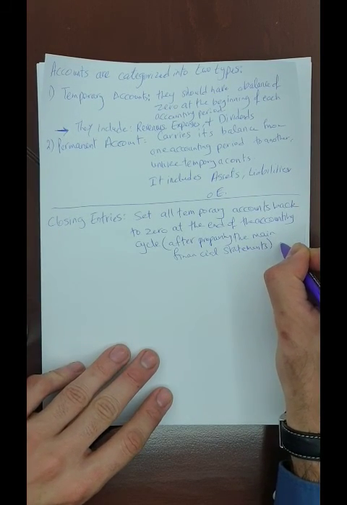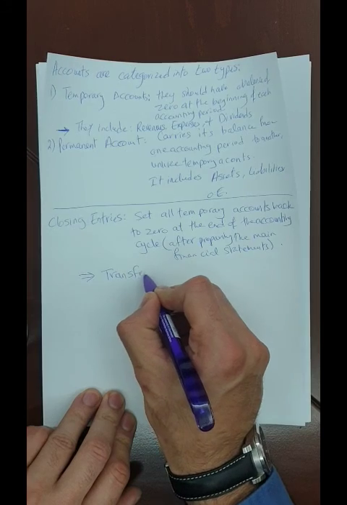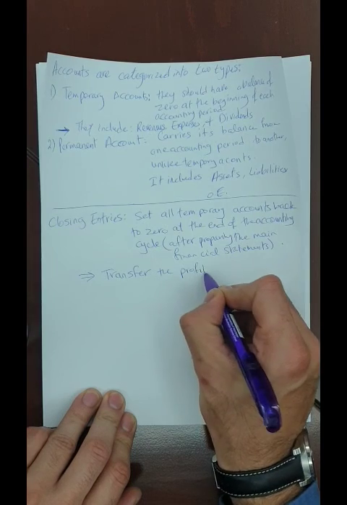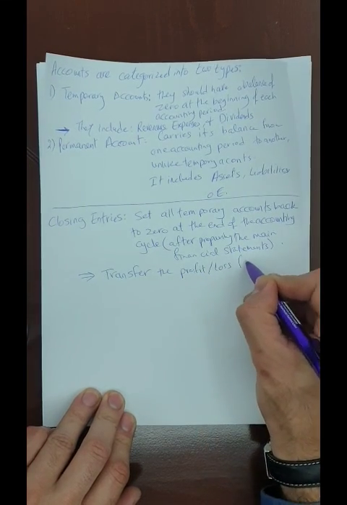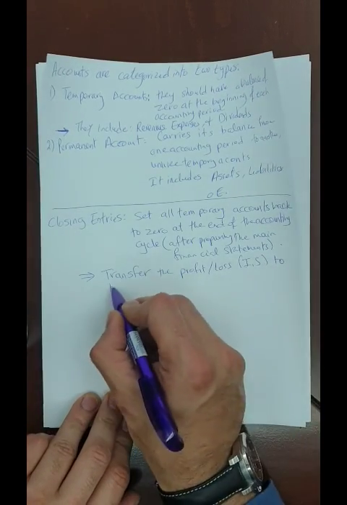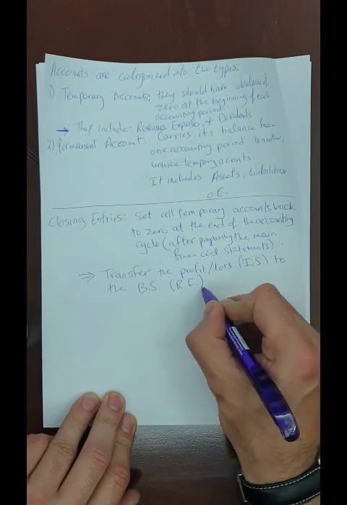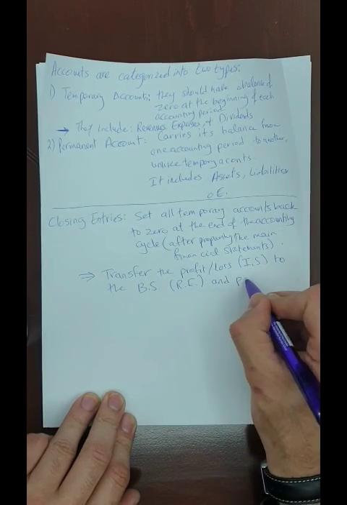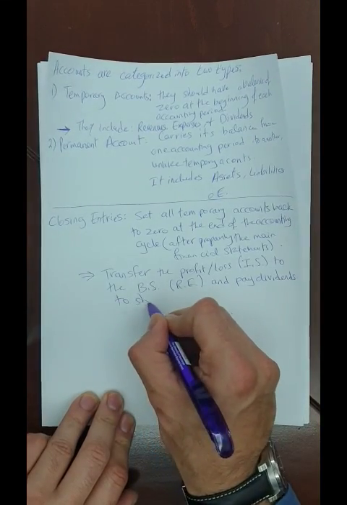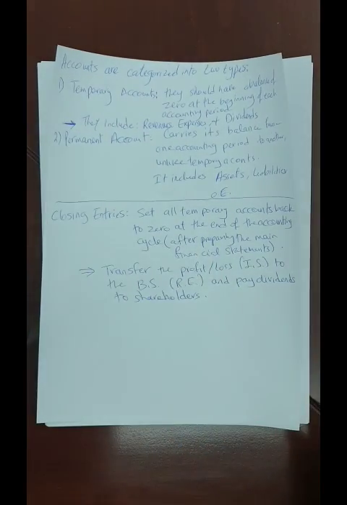In doing so, you transfer the profit or loss which is in the income statement to retained earnings in the balance sheet, so to the balance sheet under retained earnings, and pay dividends to shareholders. This is what the closing entries are supposed to do.